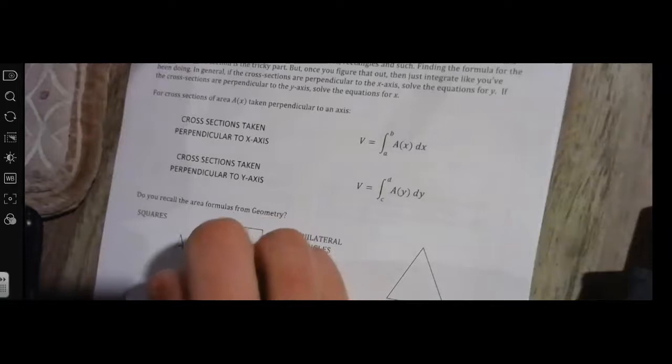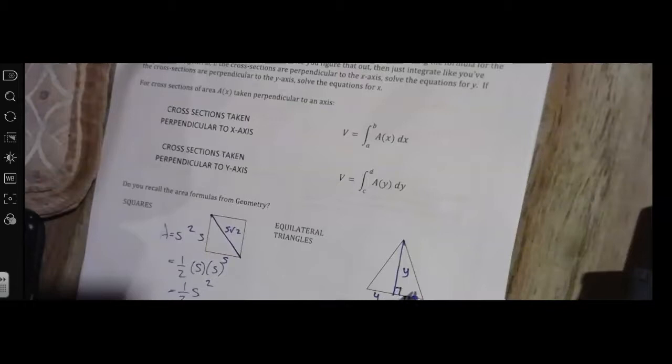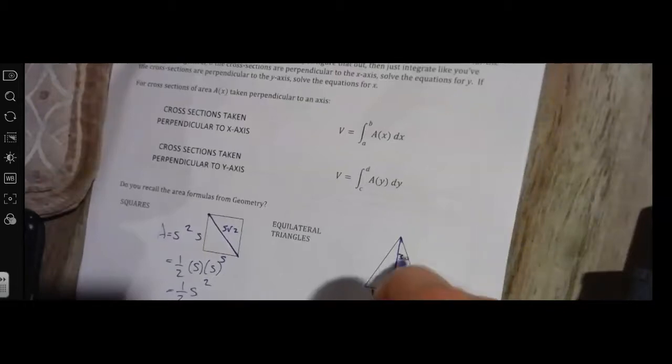We have that one too, where we'll have s, and s radical 2. That happens as well. We also have equilateral triangles, where if we have an equilateral triangle, we could have y down here. So we're going to have y here and y here, splitting that up. So each side is y. Remember here, that's a right angle, so that's going to be 60. This would be a 30, 60, 90 triangle. So it's going to be y, y, and then y radical 3.